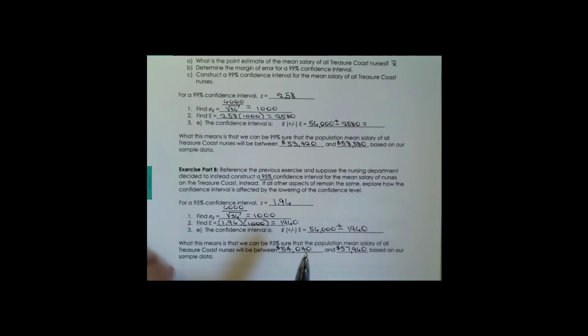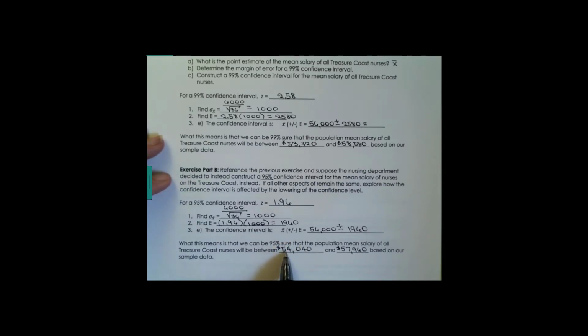So this time I have a narrower range that I'm looking at, from 54,040 to 57,960. I'm only 95% sure instead of 99% sure that my population mean falls within these numbers.